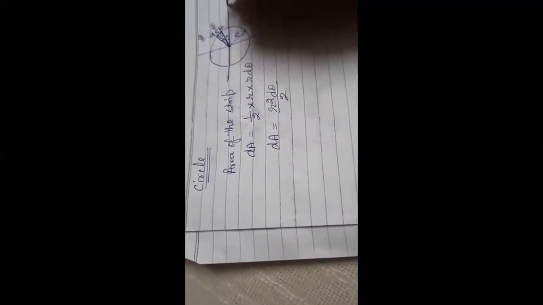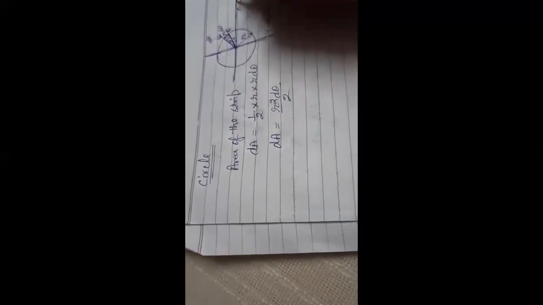So we have to resolve this distance 2 by 3r at this x-axis, because we are taking the moment about y-axis and x-axis. Once we take moment about x-axis, once about y-axis.